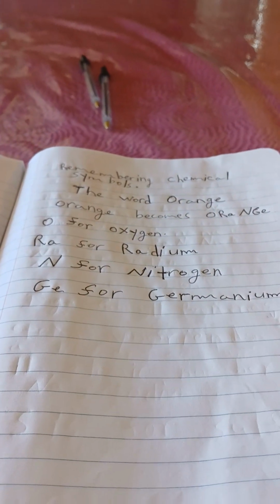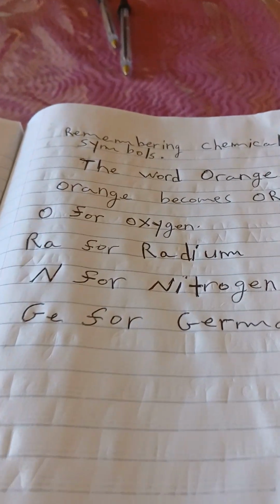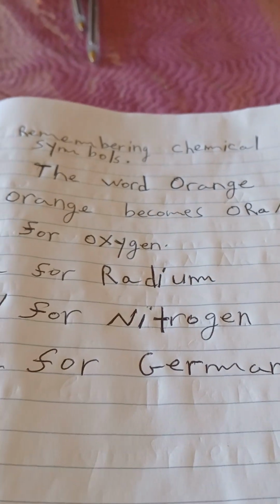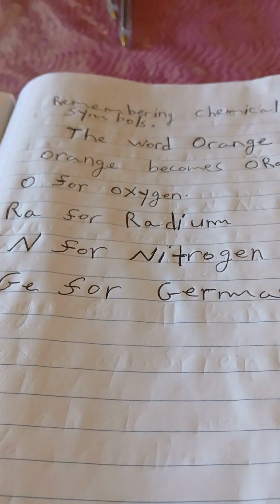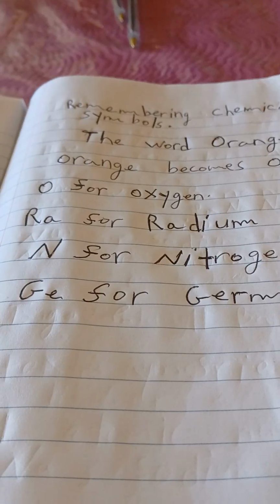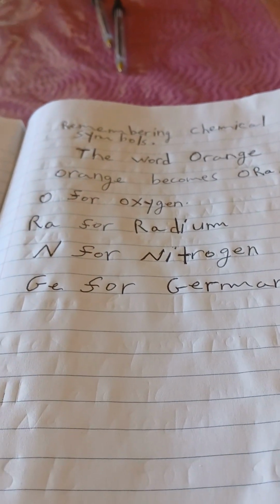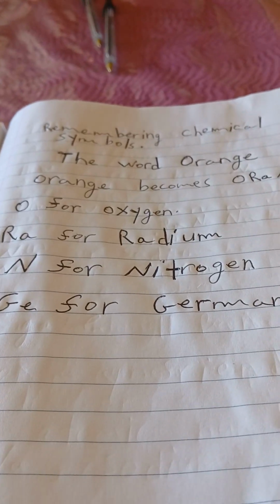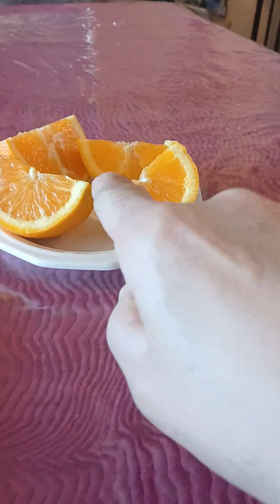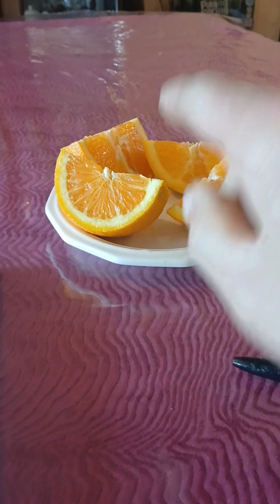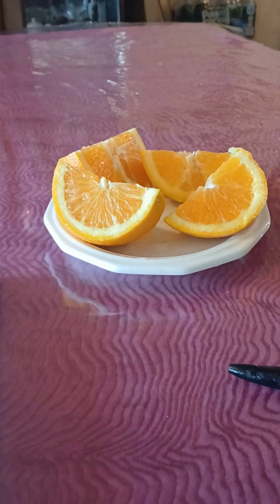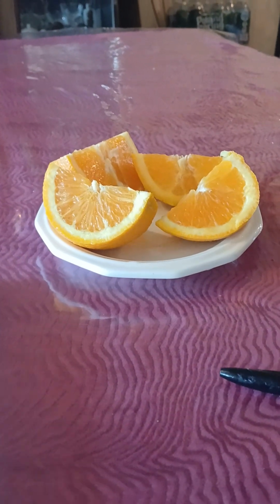Using words around you is how to study the beginning of learning your chemical symbols. Remember, orange. Write it down, and you'll remember the chemical symbols.